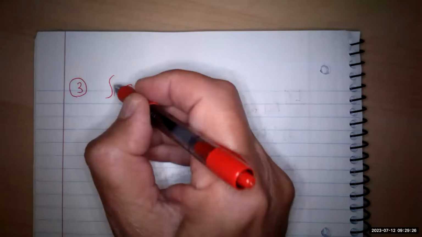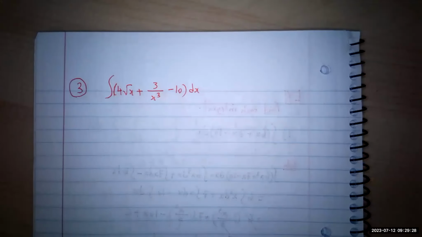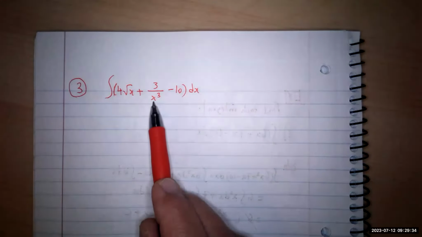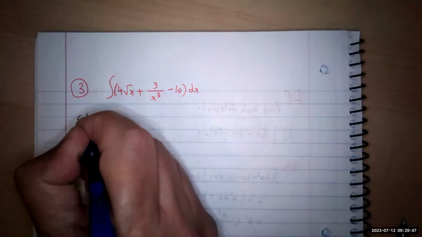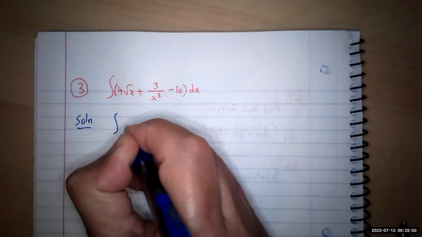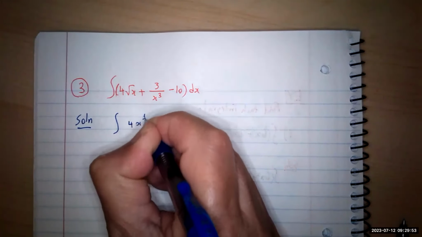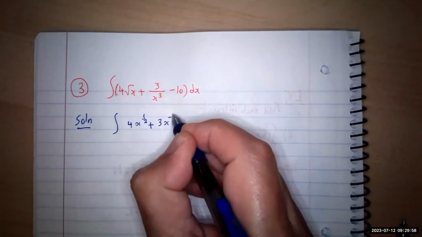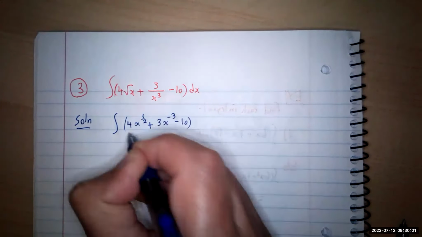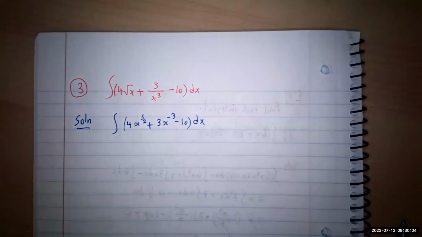As you can see in this problem, we have a radical here, radical x, so we have to take care of it. We rewrite it as x to the 1/2. You have the x cubed in the denominator, so you move it up and make it 3x to the negative 3, then you integrate it. You need to rewrite it like this. So the integral is going to be 4x to the 1/2 plus, you move it up, 3x to the negative 3 minus 10. Remember, this is just rewriting it, you're not done.